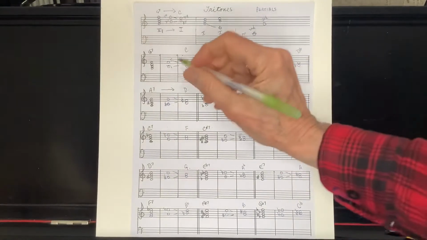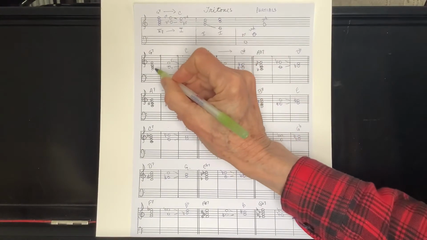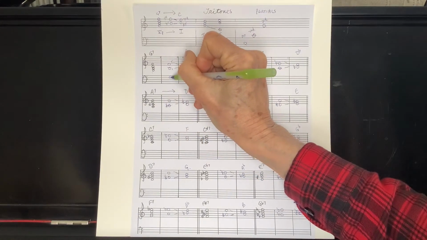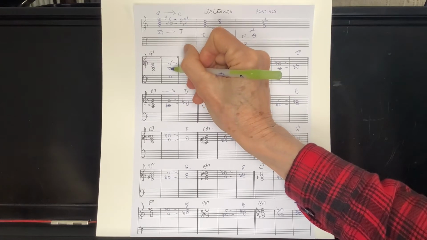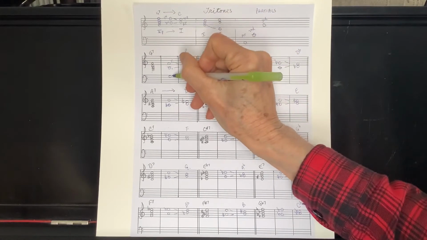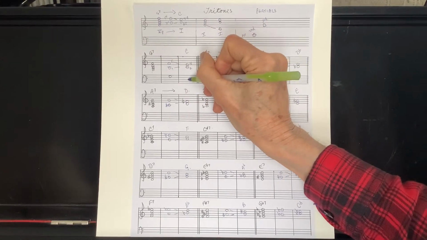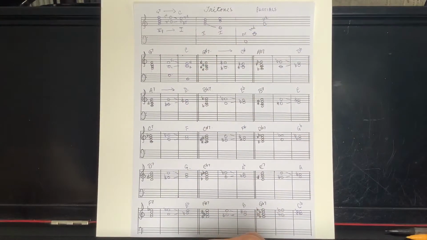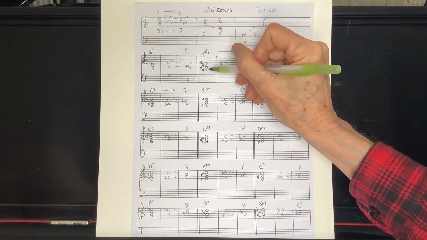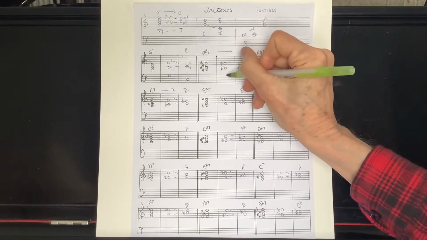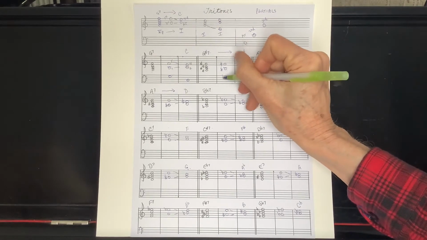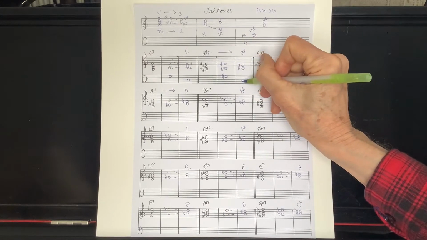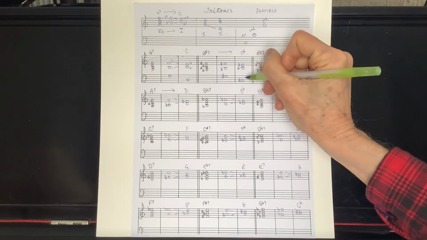So what we're going to do today in each of these cases is take this bottom note, in this case G, write it down here. So we have root, third, seventh, and then we're going to resolve the G down a perfect fifth to the C. So we have root, root, third. Okay, with G sharp seventh, we're going to take that G sharp, put it below the tritone. The G sharp resolves down a perfect fifth to C sharp, which is the root of C sharp major.